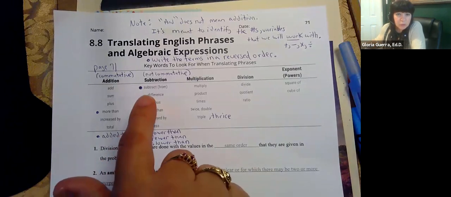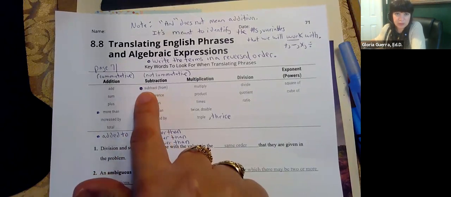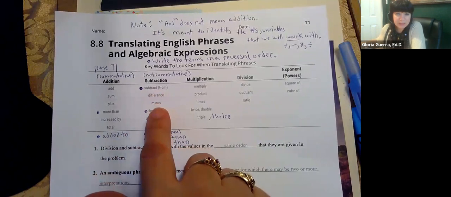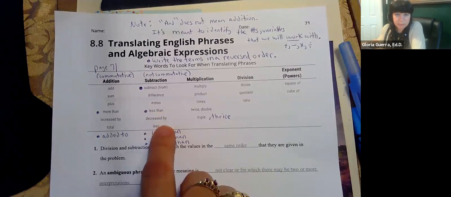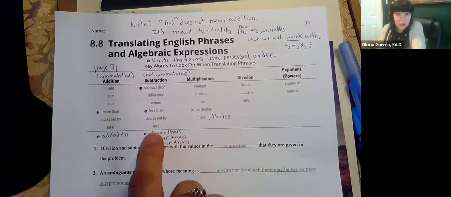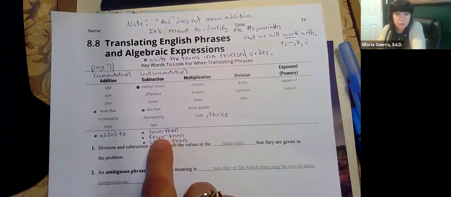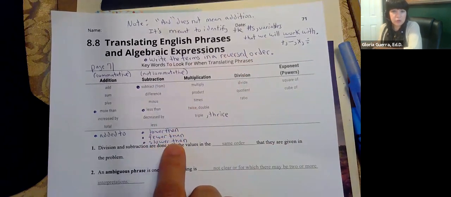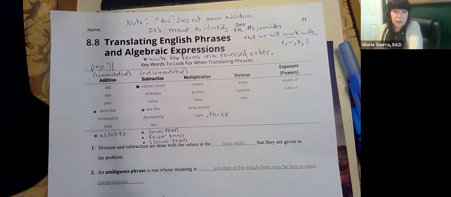Subtraction: the words subtract from, or sometimes subtracted from. Notice how that's a bulleted item. Difference, minus, less than, that's also a bulleted item. Decrease by, less, and these are also all bulleted items. All of these require that you write the terms in a reverse order. Lower than, fewer than, and slower than. You've seen this in the past. We had a previous lesson in chapter 8 where we talked about vocabulary, so today is going to be a second round of vocabulary.